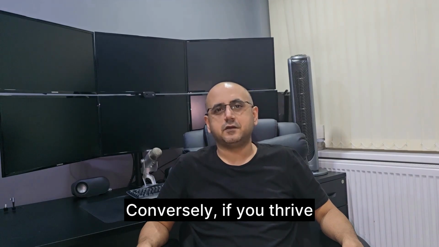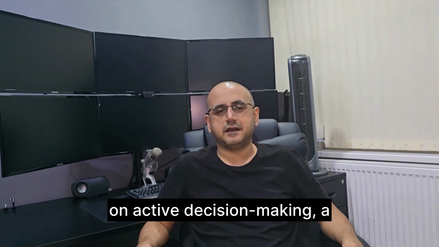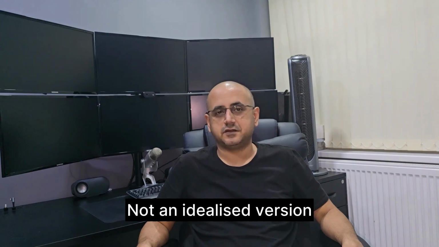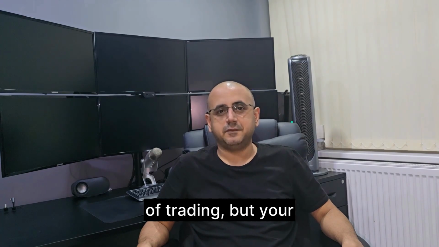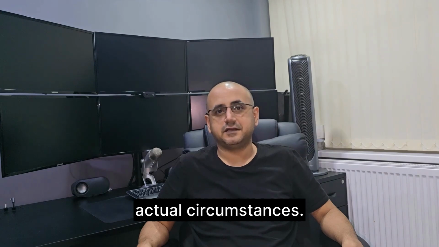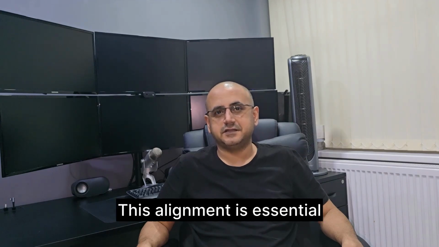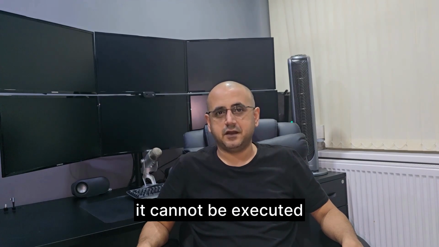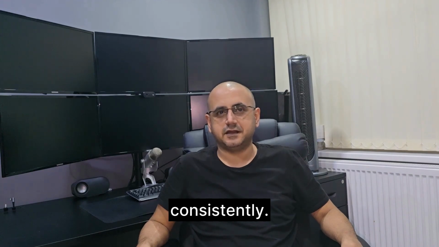Conversely, if you thrive on active decision-making, a long-term framework may feel too passive. Your framework must fit your reality, not an idealized version of trading, but your actual circumstances. This alignment is essential for sustainability because even the best framework is useless if it cannot be executed consistently.